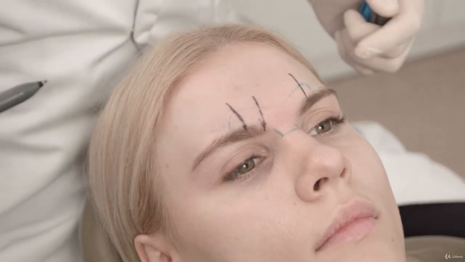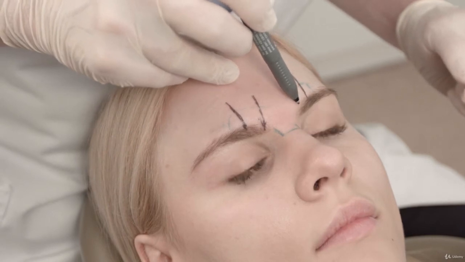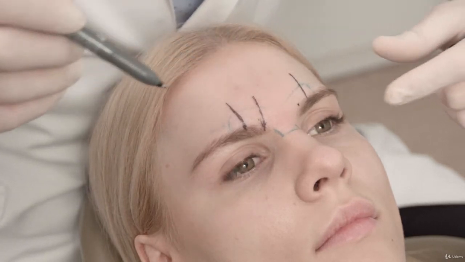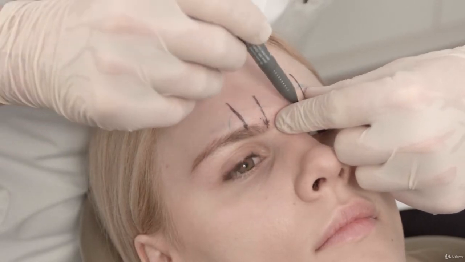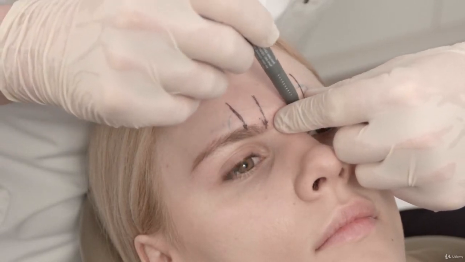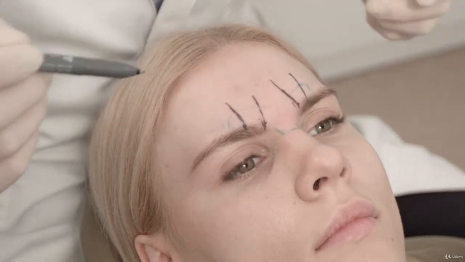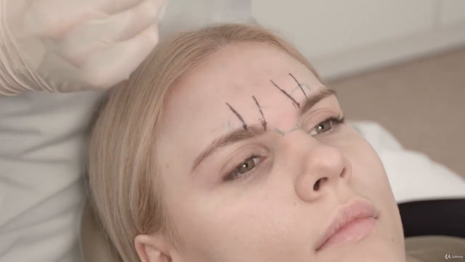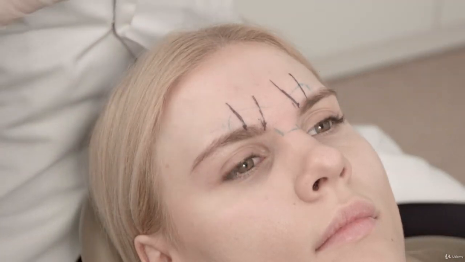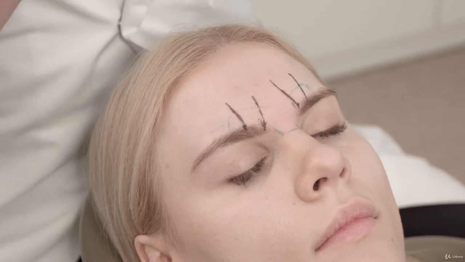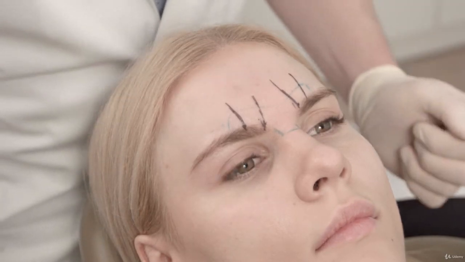Now we need to do the same on the other side. So we imagine that 10 millimeters should be around here, and we pinch. Yep. It's here. Good. So we have the area marked, we have the dangerous structures marked. Now we need to mark the injection points.